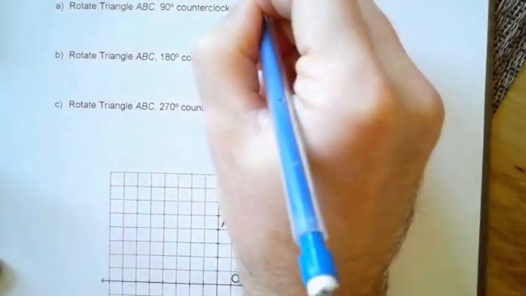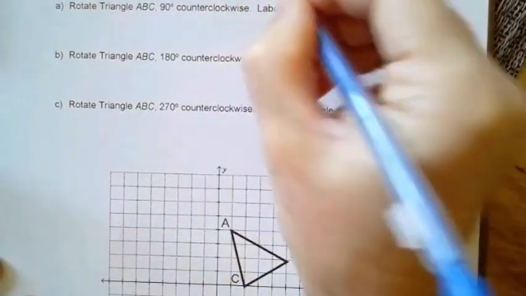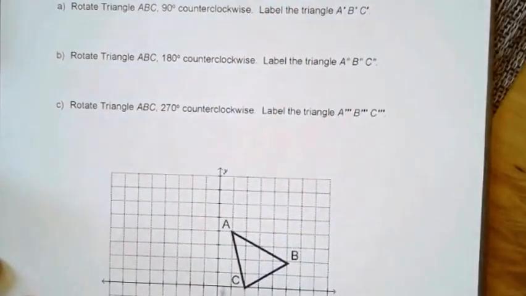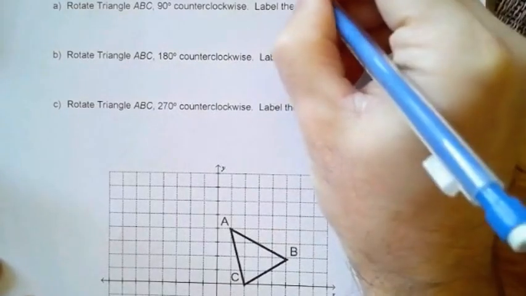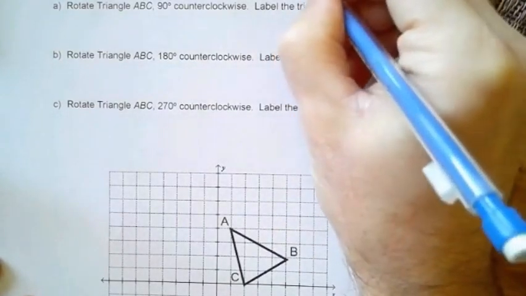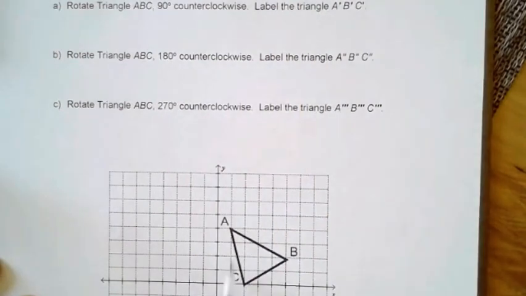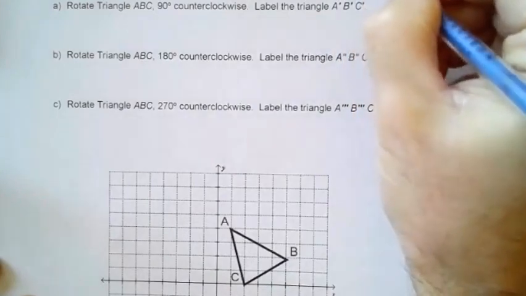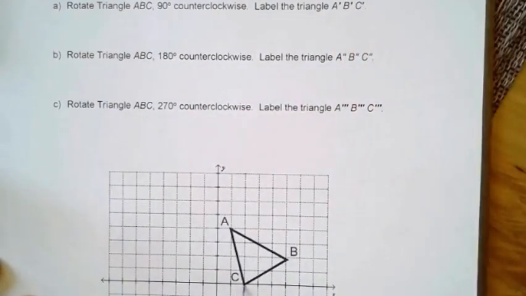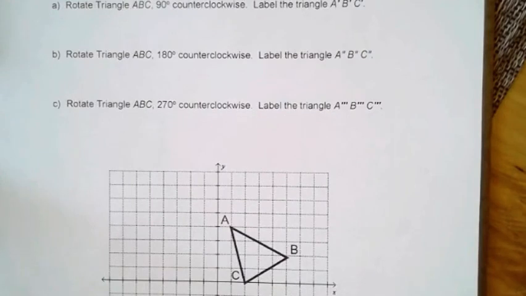Point A is located at (1, 4), so 1 unit to the right of the origin and then up 4. Point B is located at (5, 2), so 5 units to the right of the origin and then up 2. And then point C is located at (2, 0), 2 units to the right of the origin right there on the x-axis.